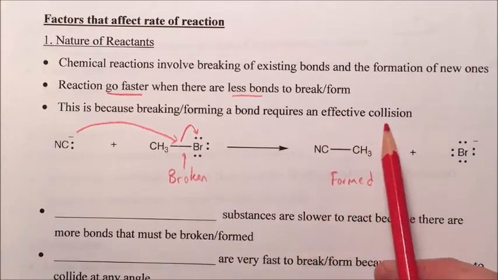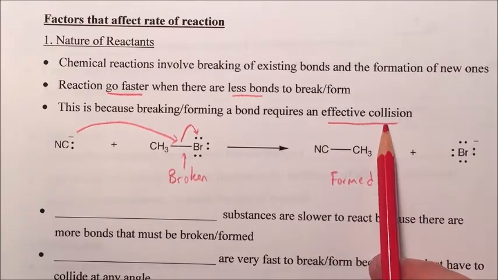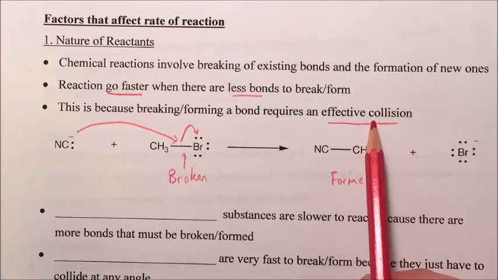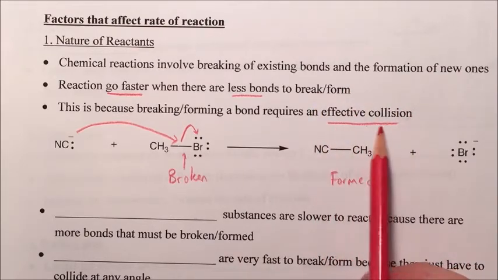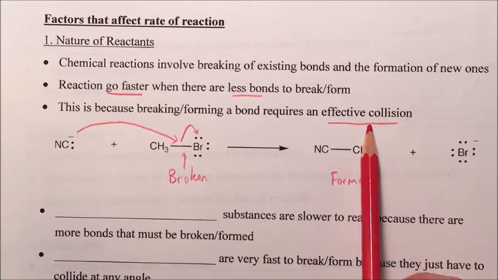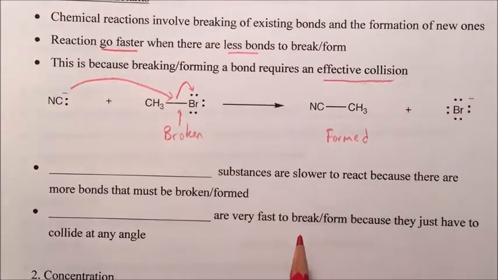And if we come back to what we just talked about, effective collisions only occur if we have enough energy and if it's at the right angle. So this is going to take time and energy, so obviously if we can avoid this, that would make the reaction go by faster. So let's take a look at this example below.